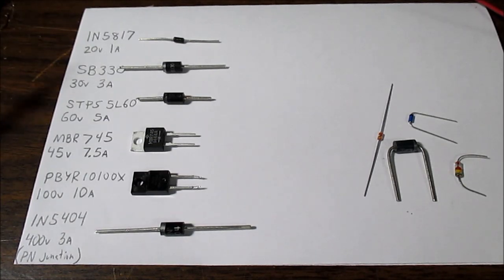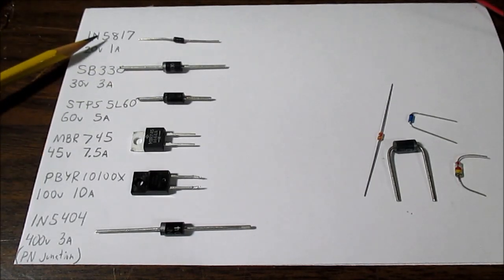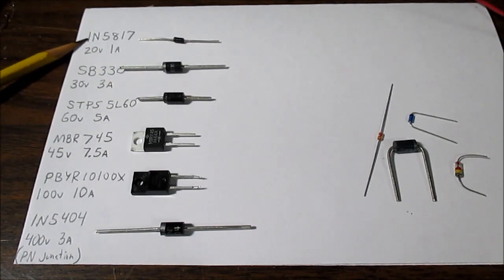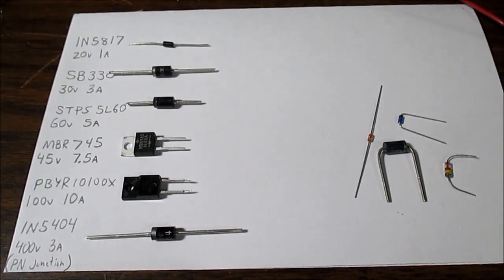So I went through my parts drawer of diodes and pulled out some Schottky diodes and a few regular diodes to compare it with. And I laid them out here. This is the part number. Under that is the voltage and current rating. So I'm going to perform some tests on these diodes and see what the results are.